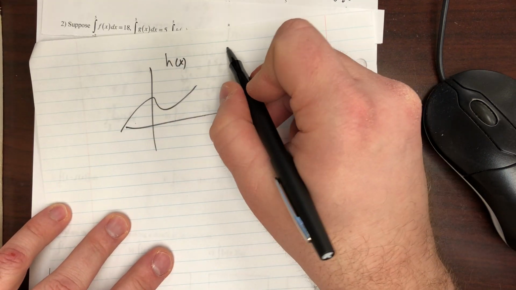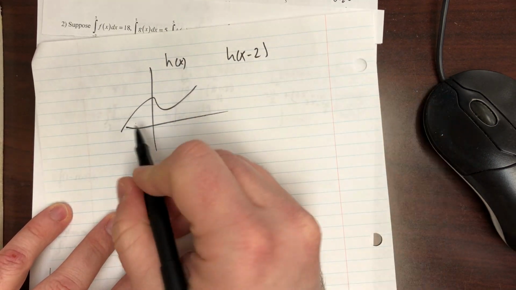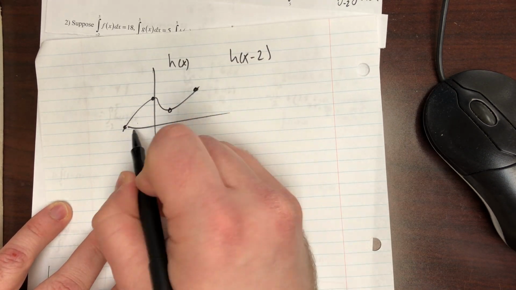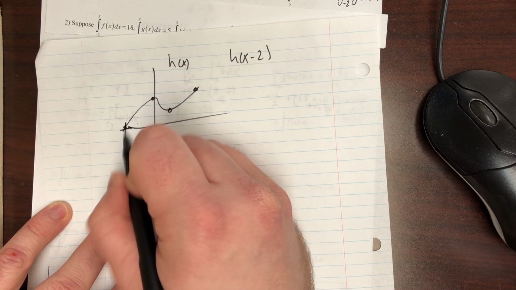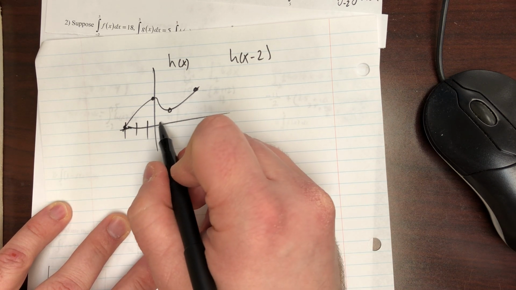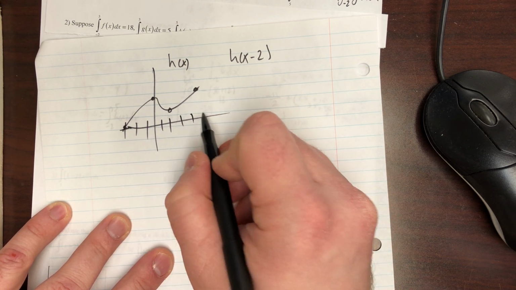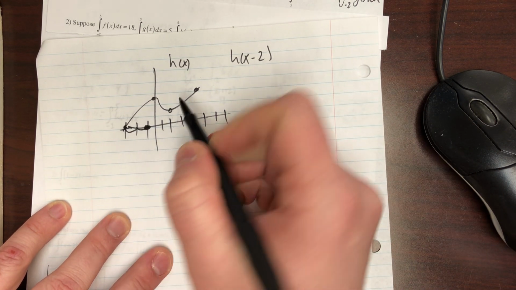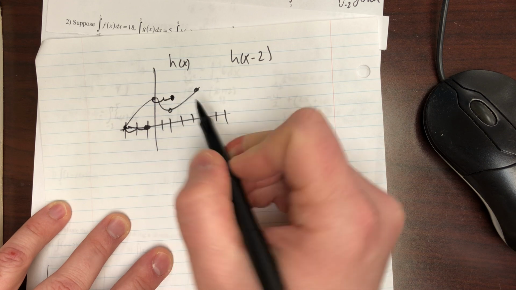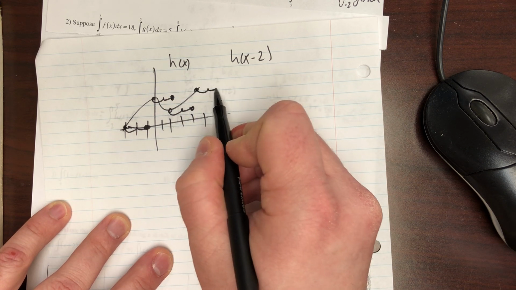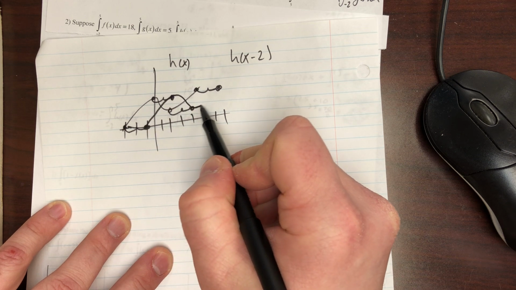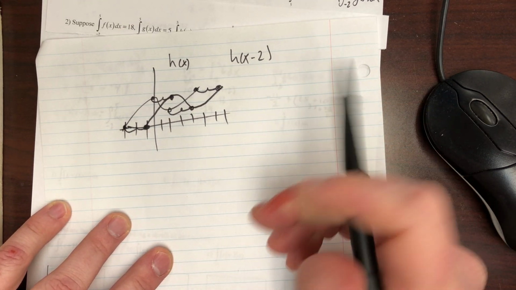If I said, well, what is h of x minus 2? I would literally take this shape, and every single point in this shape, I would take each of these points, move them 2 to the right, and those new points would be what h of x minus 2 is.